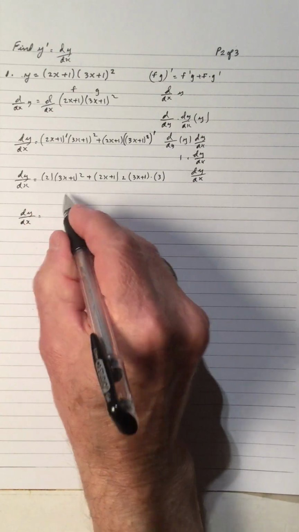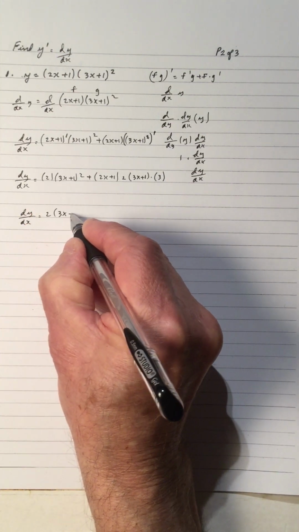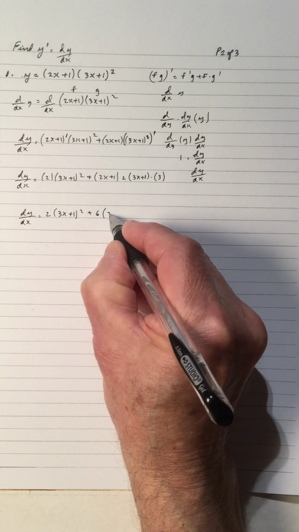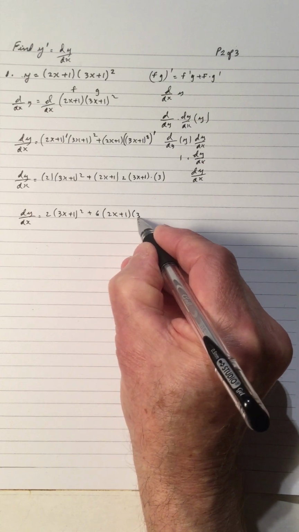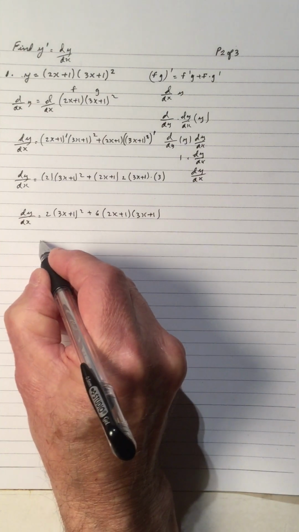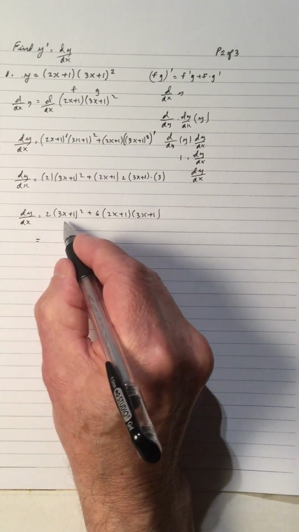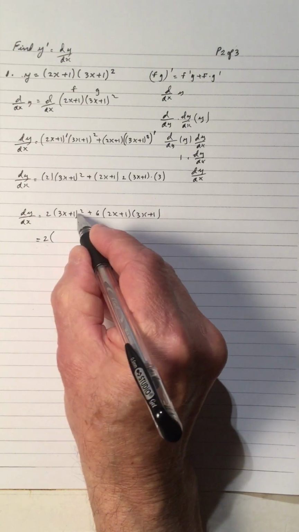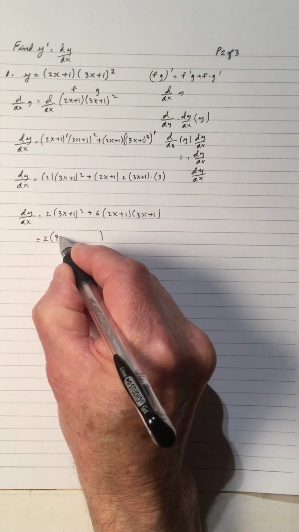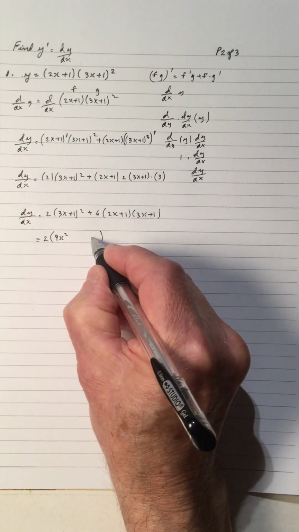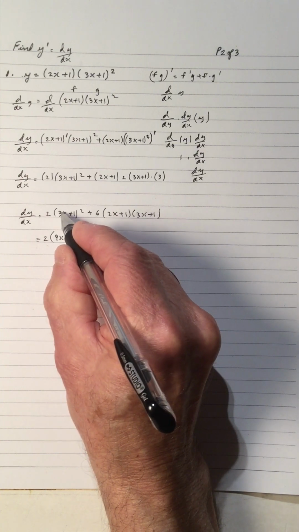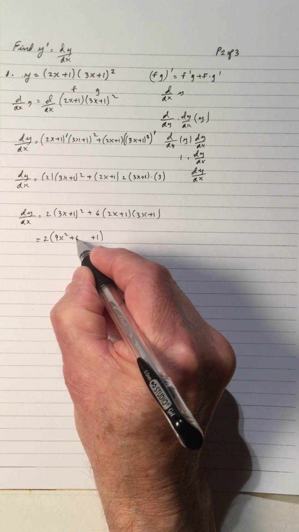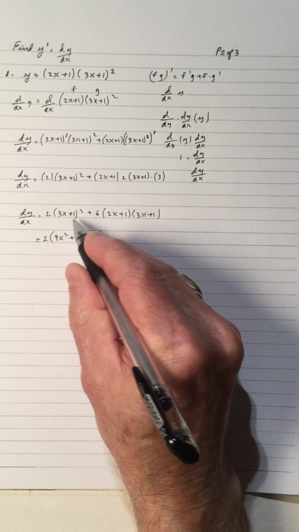Now, let's simplify all this. So it's 2, 3x plus 1 squared. So I have a 6, 2x plus 1 times 3x plus 1. To simplify this, we have to square this. We can square a binomial by squaring the first term, which is 9x squared, squaring the last term, which is 1, and multiplying these two, 3x by 1, and doubling it. 3x times 2 is 6x, so that's how you square it fast. So I got the squaring done.